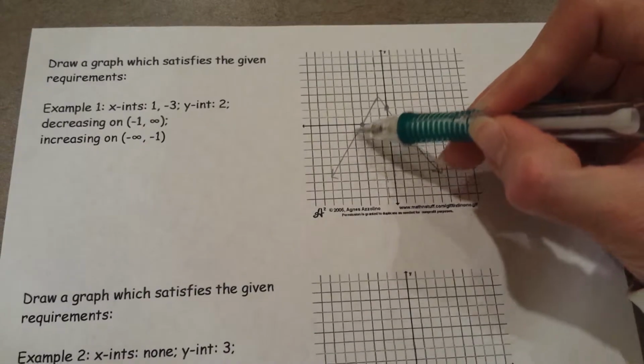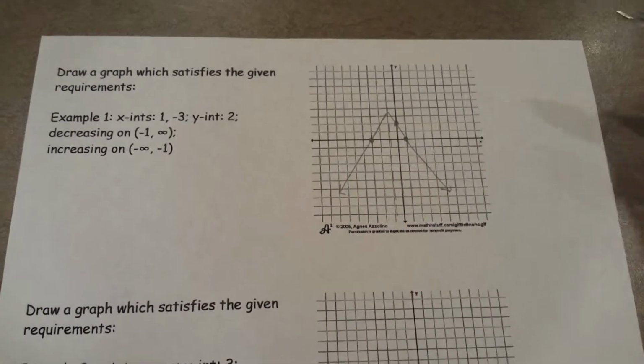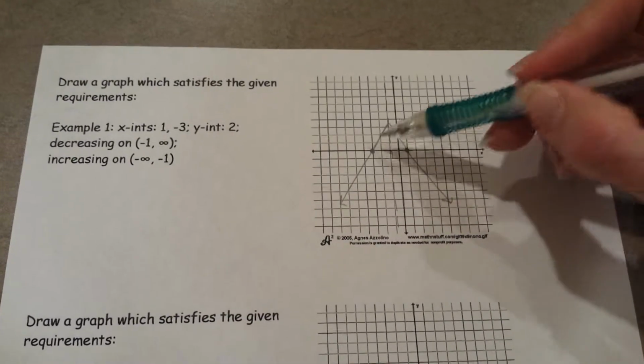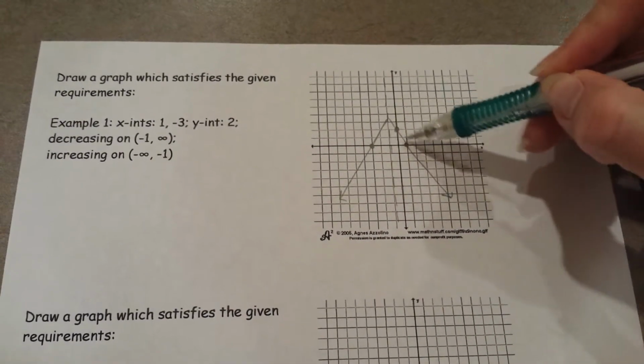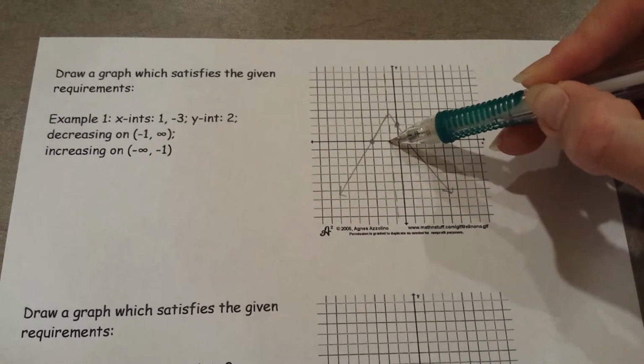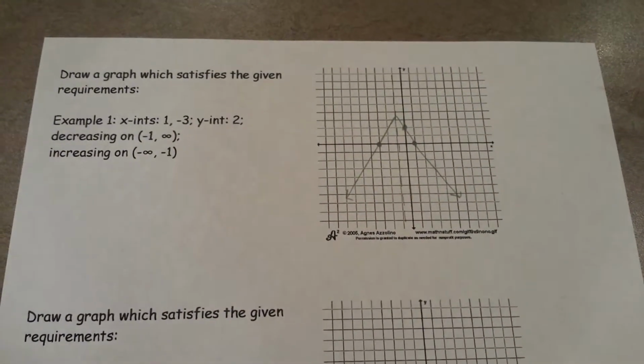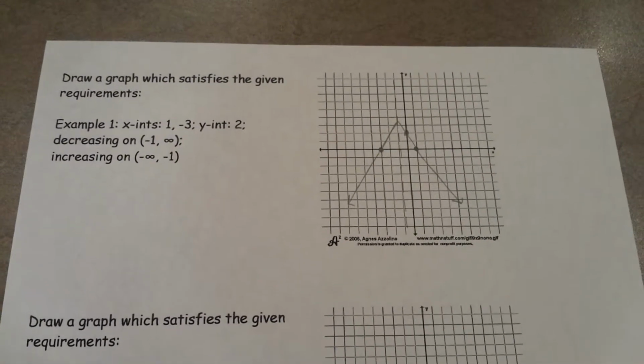If yours ends up looking curved instead of like a pointed V, that's just fine as well, as long as it satisfies these requirements by going through all 3 of these points and actually increasing to the -1 on your x-axis and then decreasing from -1 on your x-axis. Okay, there's that one.